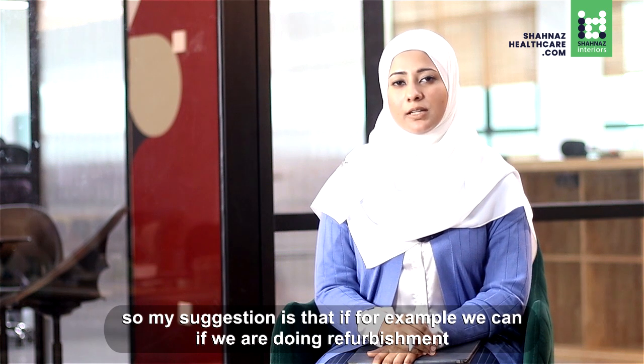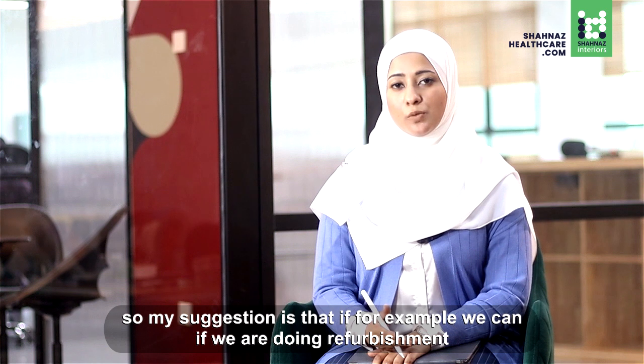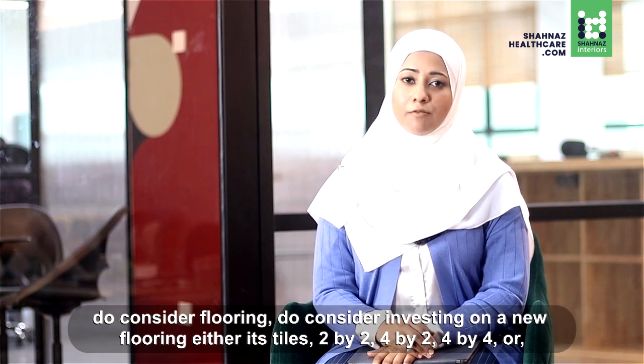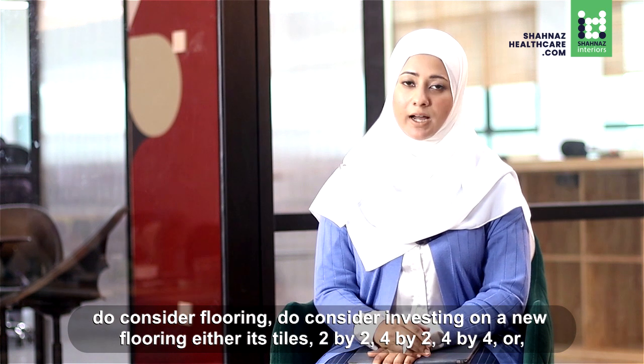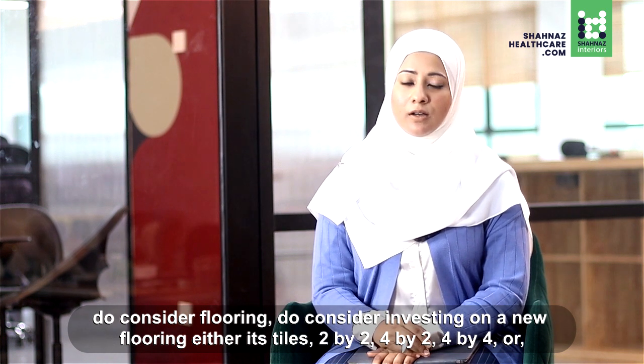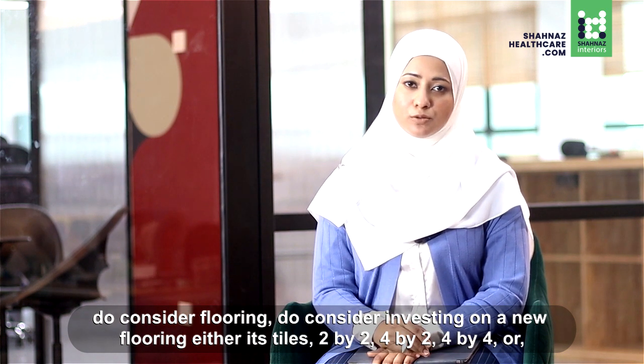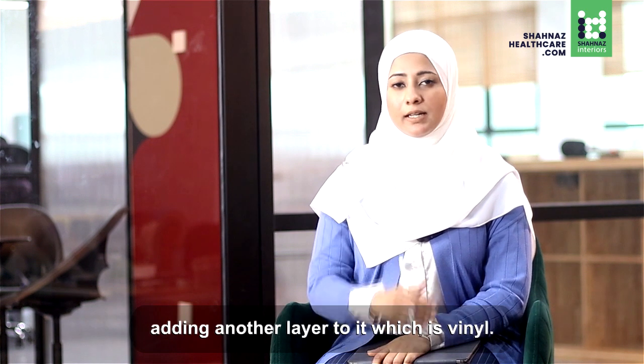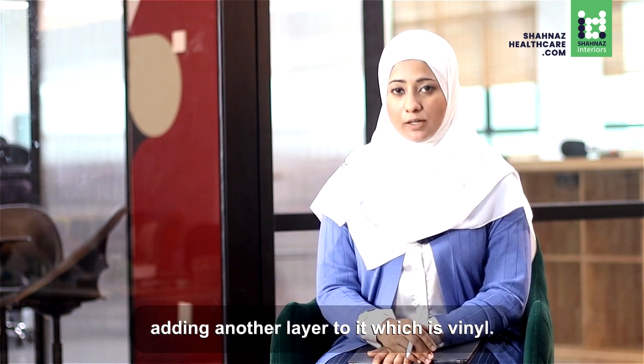So my suggestion is that if we are doing refurbishment, do consider investing in a new flooring, either tiles, 2x2, 4x2, 4x4, or adding another layer to it, which is vinyl.